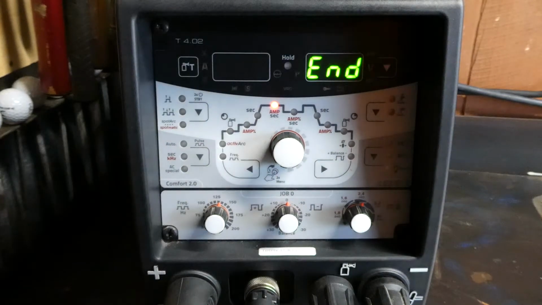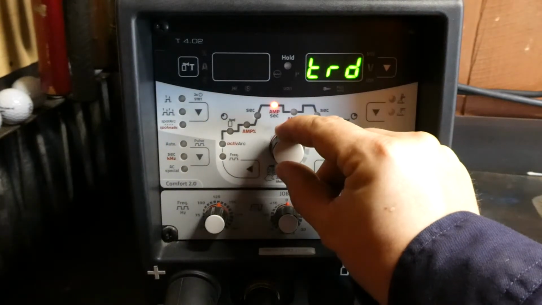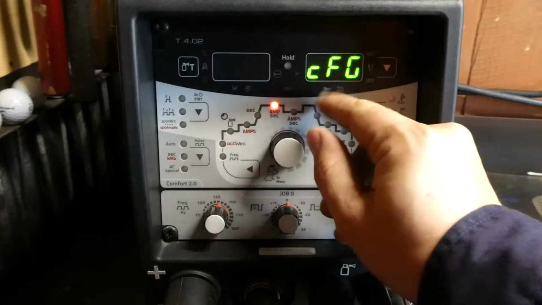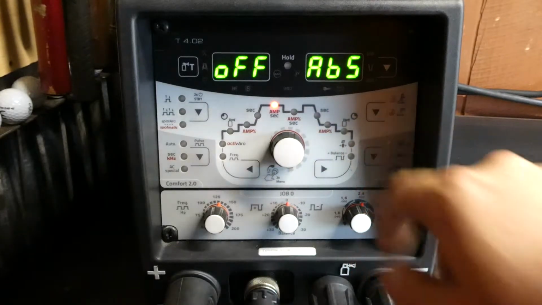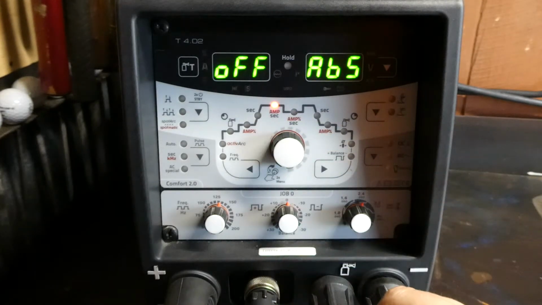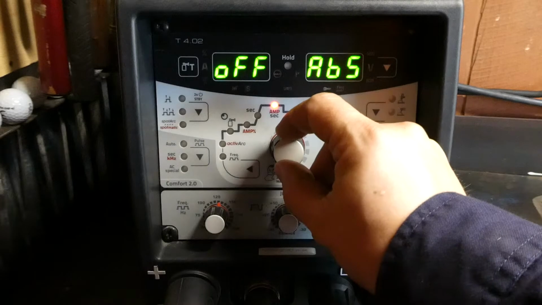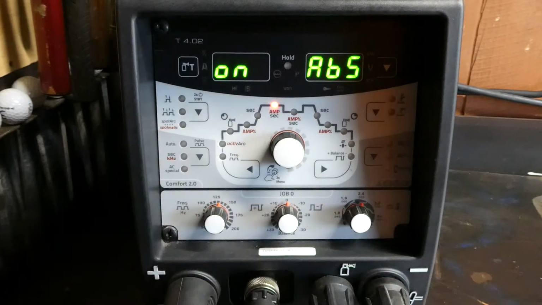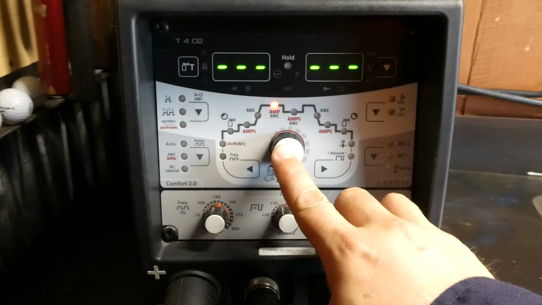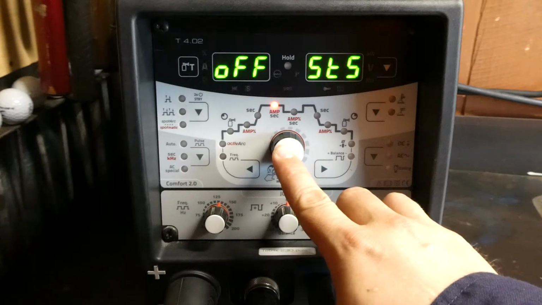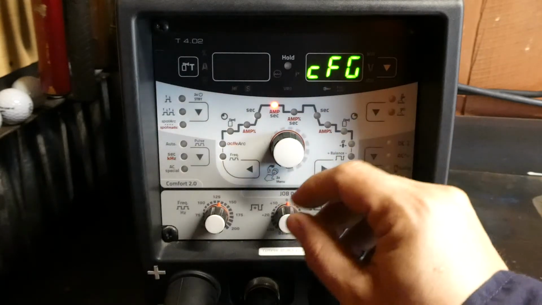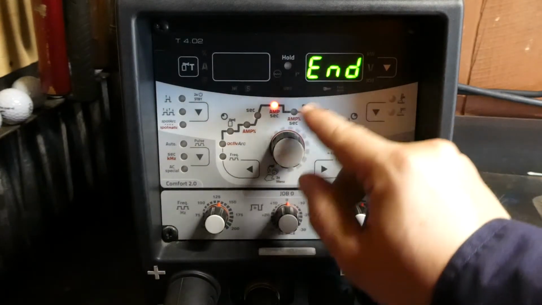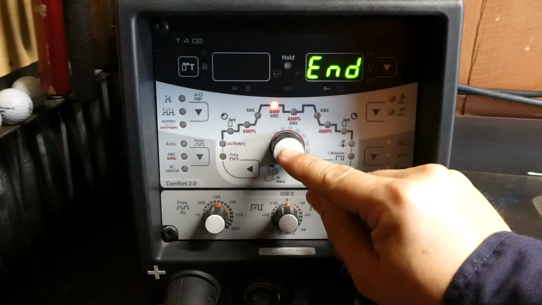Now we're in the configuration menu. It's torch mode. We enter into this. ABS is our absolute value. Currently it's set to off, so a percentage value. If we turn this to on, now we cycle through the sections until we get back to our configuration menu, which is the level up. We go back to end, and this will load that change in.